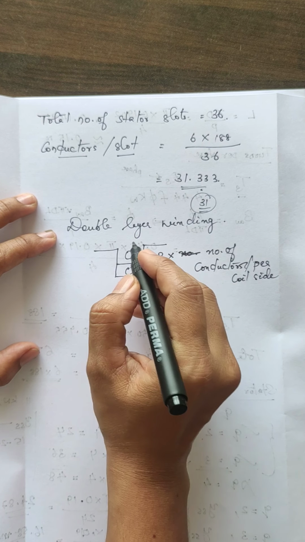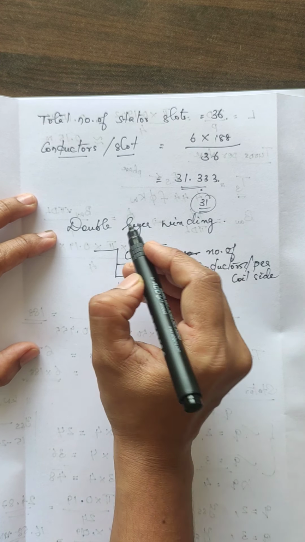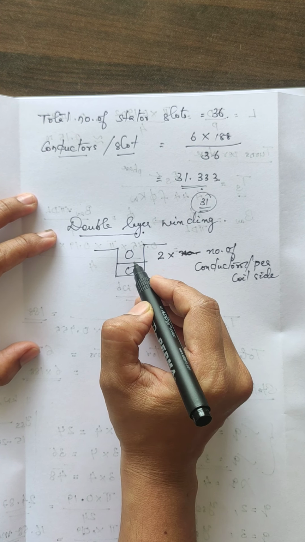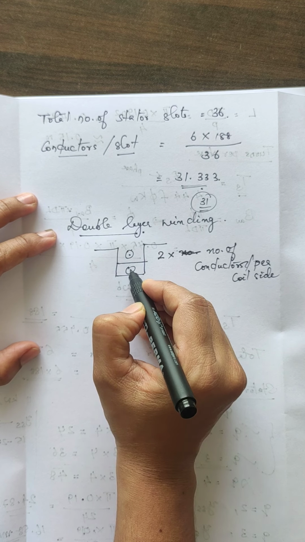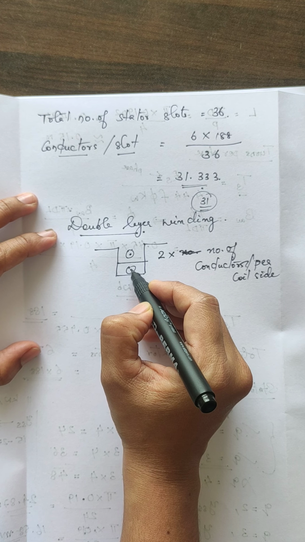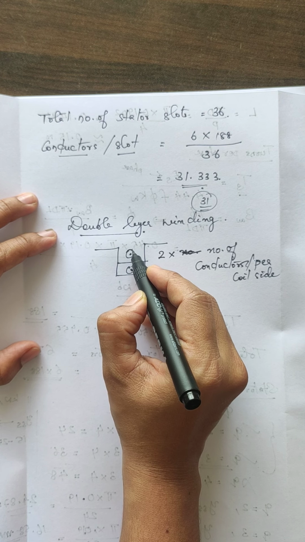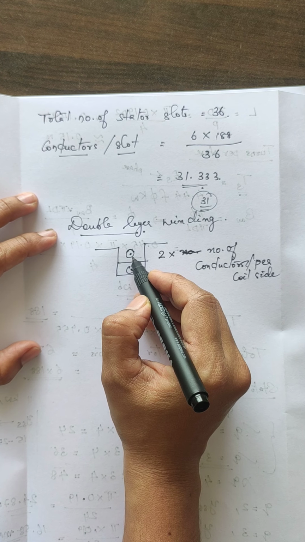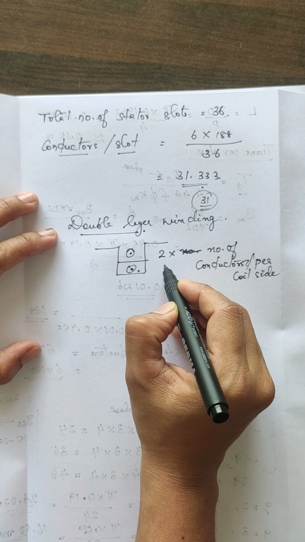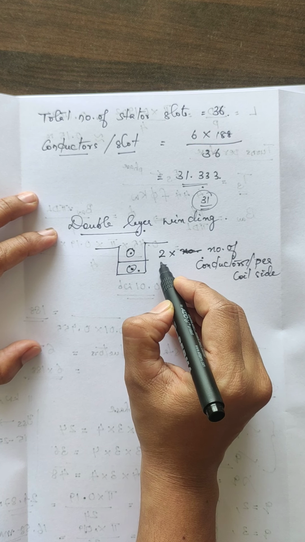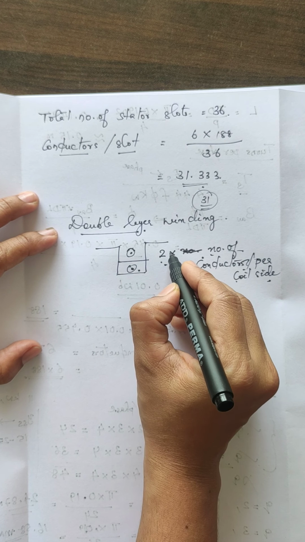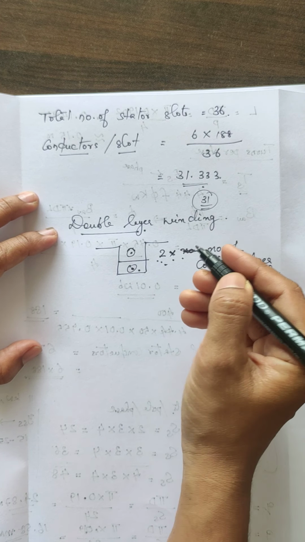So we have to use a double layer winding. In a double layer winding, there are 2 coil sides in each slot. So here there is one coil side, and here there is one coil side. And in a particular coil side, there are a number of conductors. So here also there are a number of conductors. So total number of conductors in this slot will be 2 into the number of conductors in a single coil side. That means it will always be a multiple of 2.